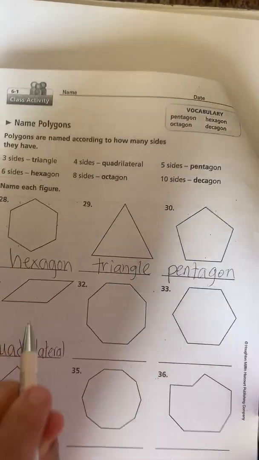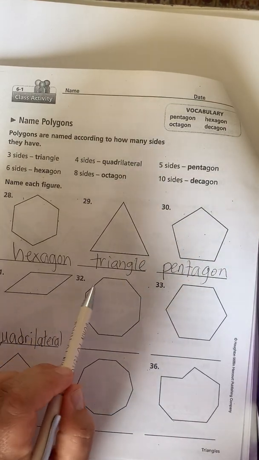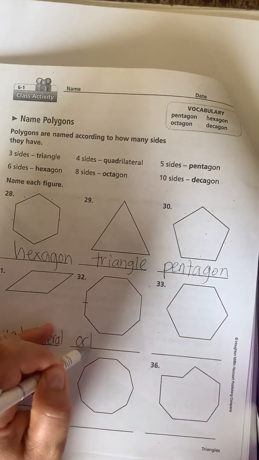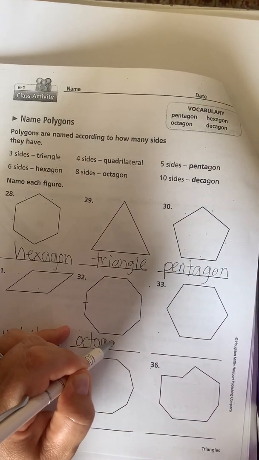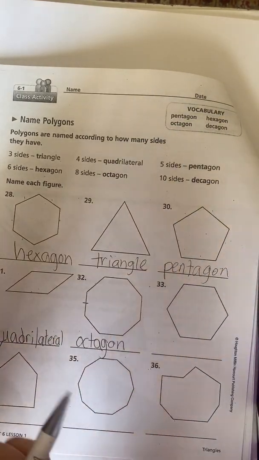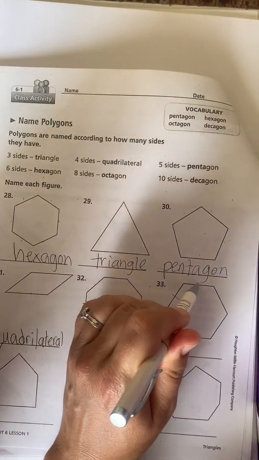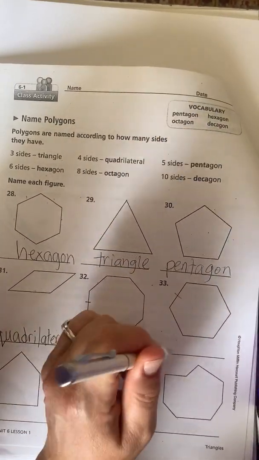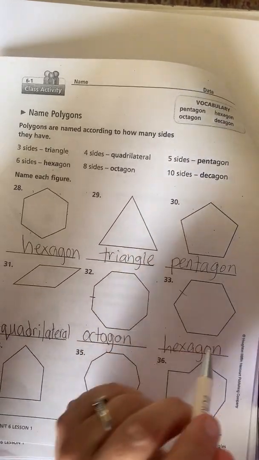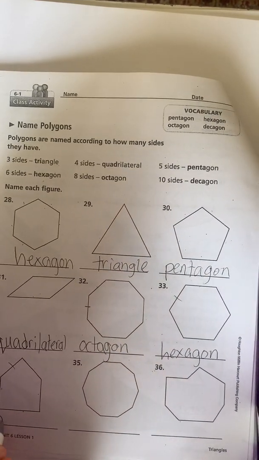Okay, now with these, you might want to mark where you started. That way you know not to count it again. 1, 2, 3, 4, 5, 6, 7, 8. Octagon. Excuse me, in Greek it is octo, but in English it's octagon. Okay, 1, 2, 3, 4, 5, 6, another hexagon. 1, 2, 3, 4, 5, another pentagon.